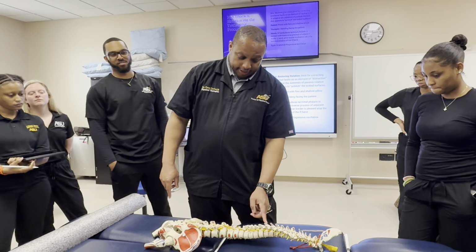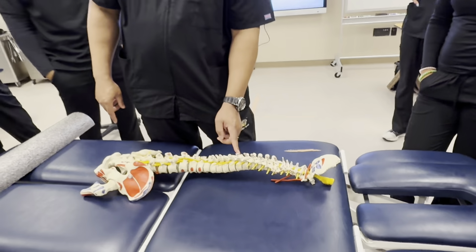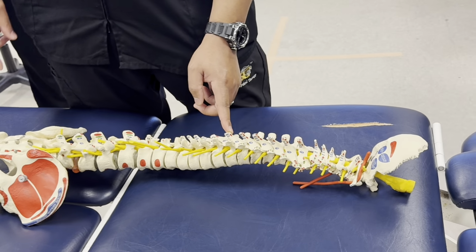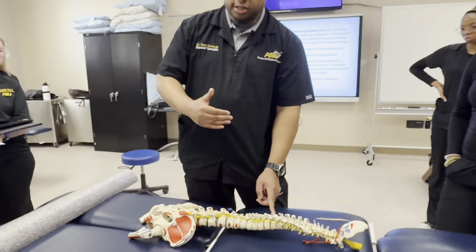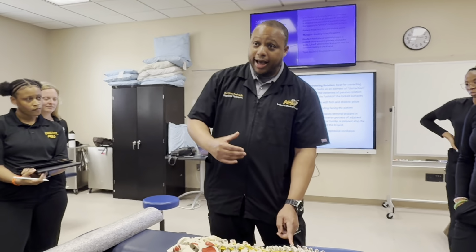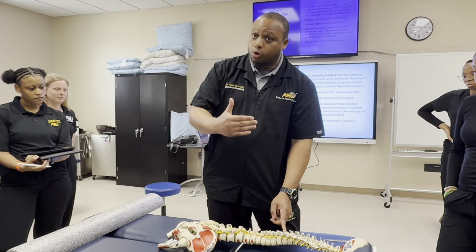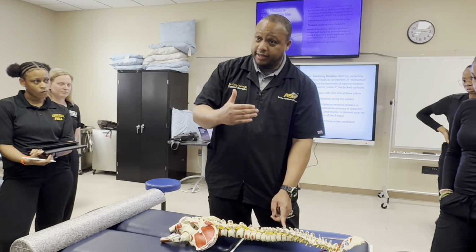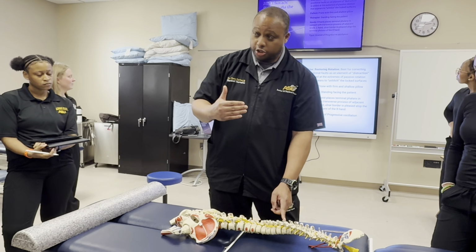So right now, I've located T5. So this right here is the T5 spinous process. Okay? So if I want to improve T4 on T5 rotation, I have to get the setup according to the rule of the lower finger. I have to get that set up correctly to improve rotation.